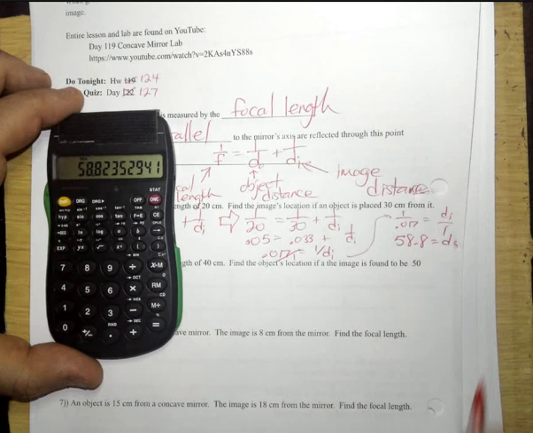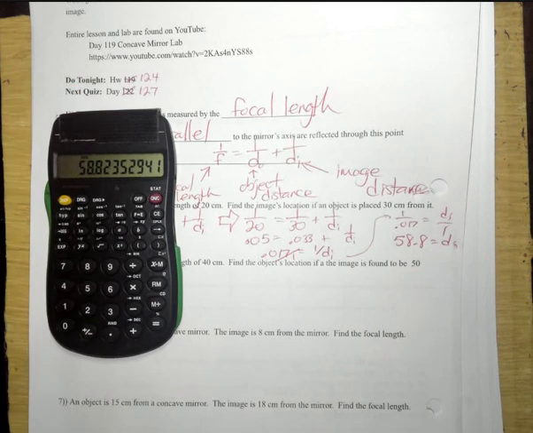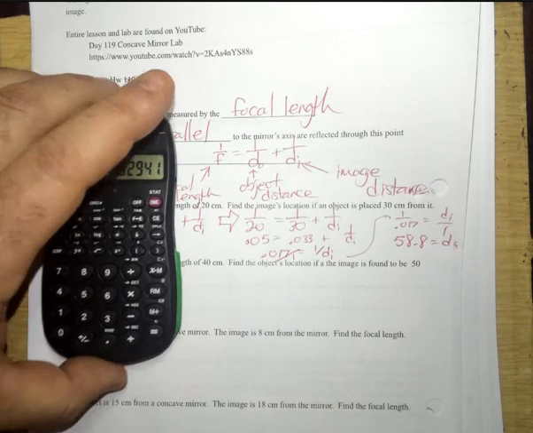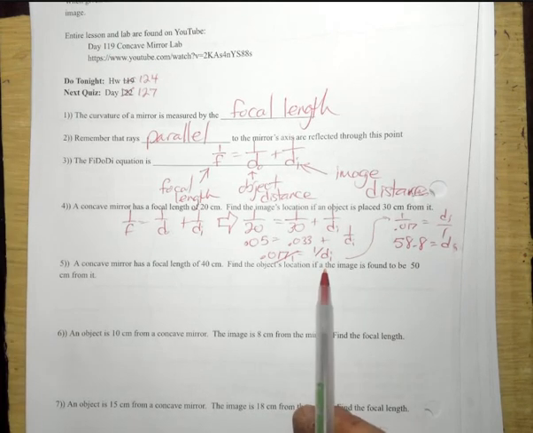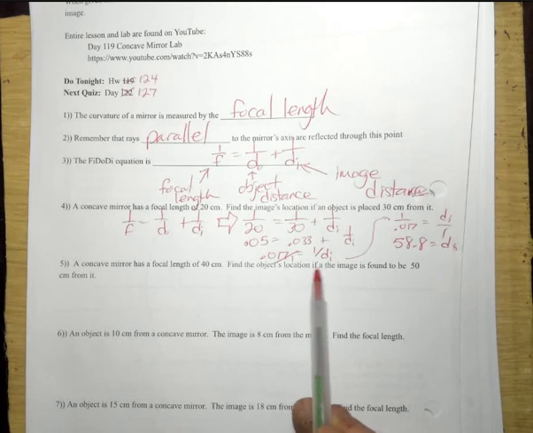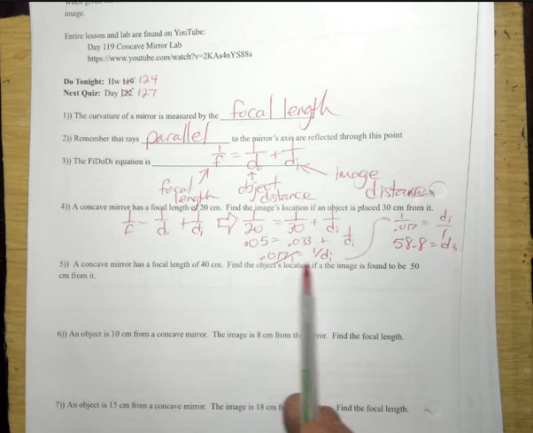If you just simply said 59, that'd be fine. Don't forget to flippity-flop the final step. You have to have plain old DI, not 1 over DI. A lot of people stop at this stage right here. That's wrong.